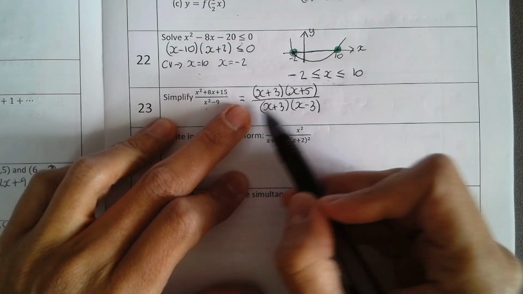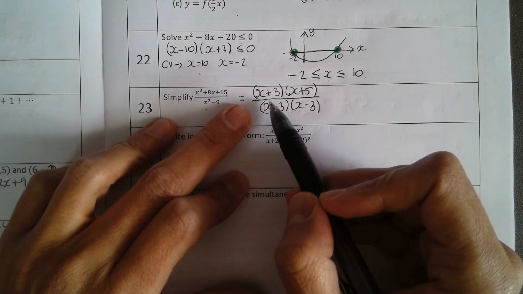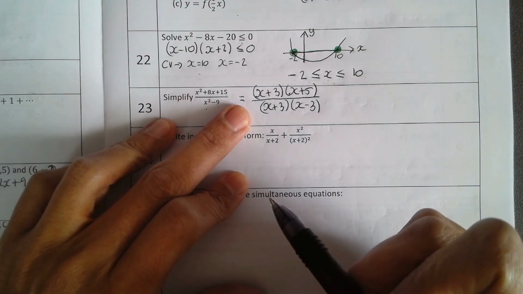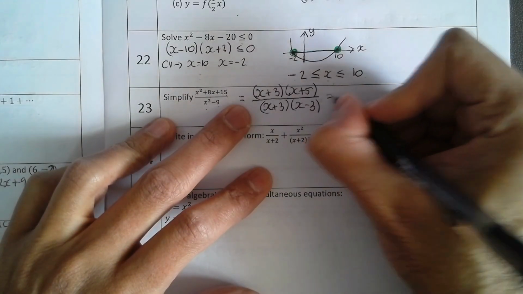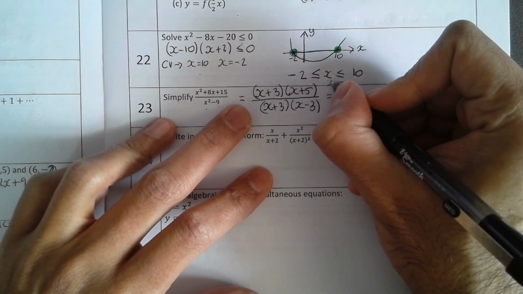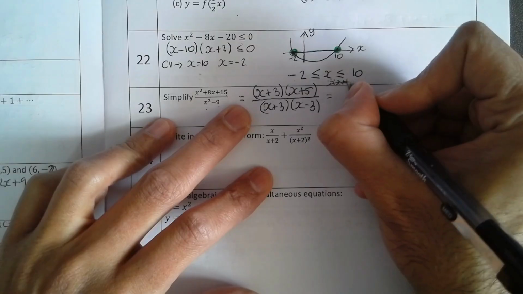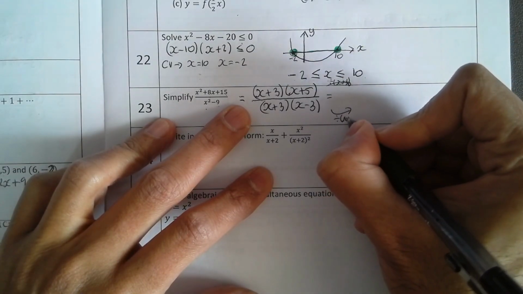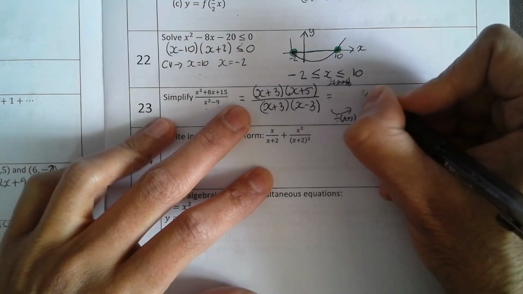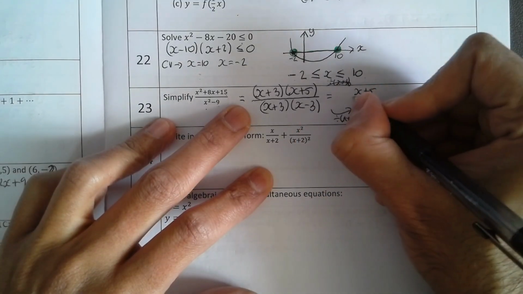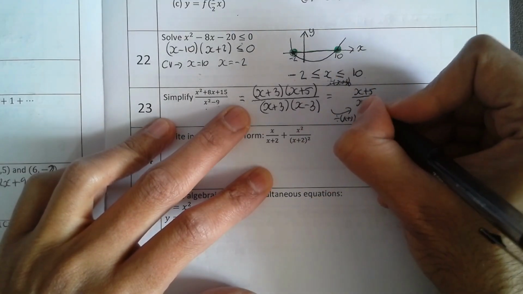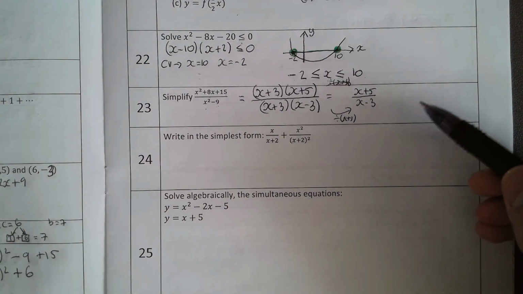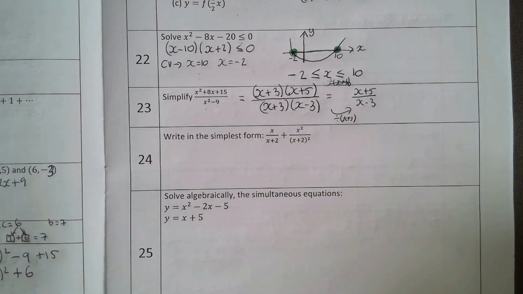So I'm looking for a common factor in both of them, the highest common factor, and I can see that the highest common factor is going to be x plus 3 on both of them. Okay, so I'm going to divide the numerator by x plus 3, and I'm going to divide the denominator by x plus 3. Okay, so that gives me x plus 5 over x take away 3. Okay, so that's going to be my answer for that one there. I can't simplify that any further.